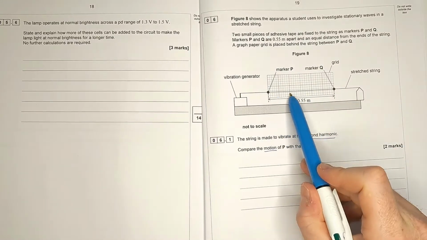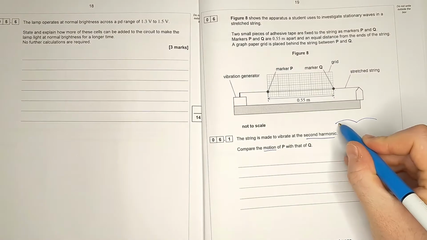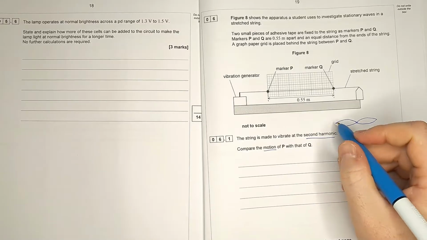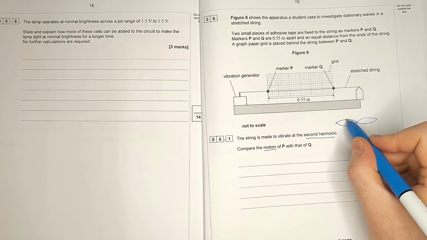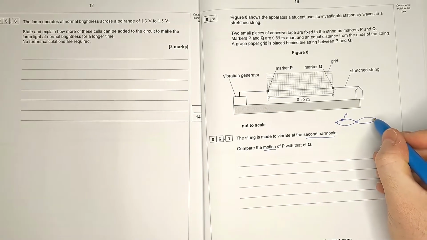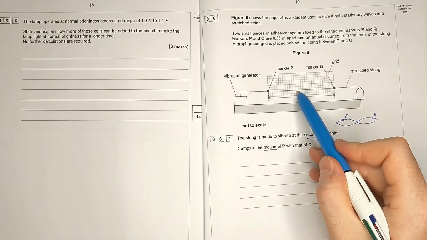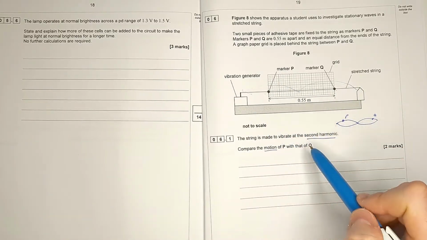So the bit in the question they don't draw out for you is what the second harmonic looks like. So we should know the second harmonic means 2 loops. So therefore the wave looks a bit like this. So marker P is around about here, and marker Q on my diagram is going to be around about here. Okay, so they don't tell us the whole thing. You can sketch on if you want to, but you don't need to know exactly how far apart they are for this question.